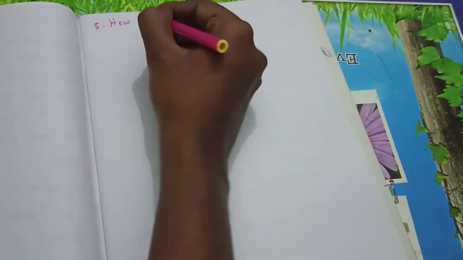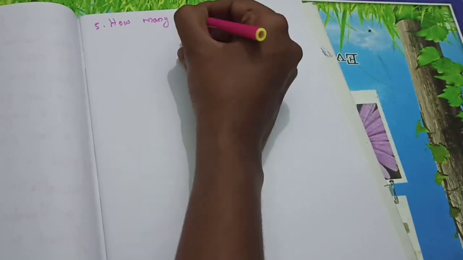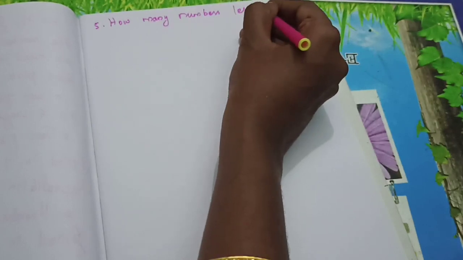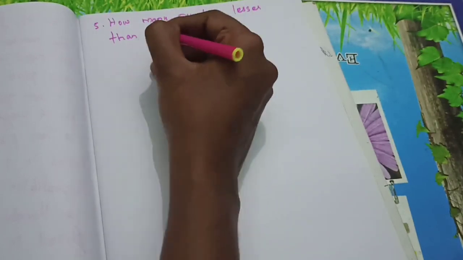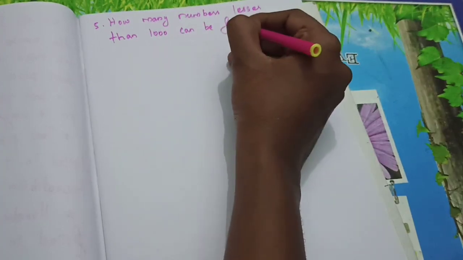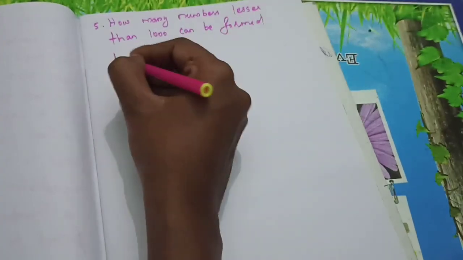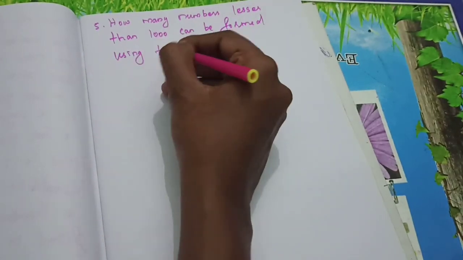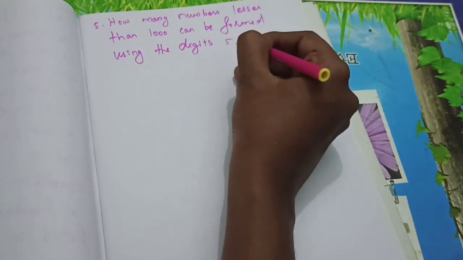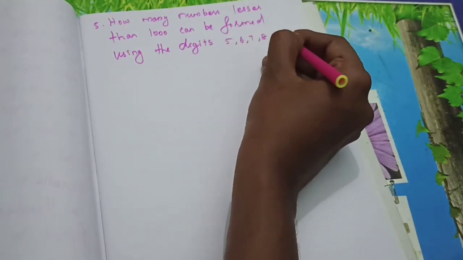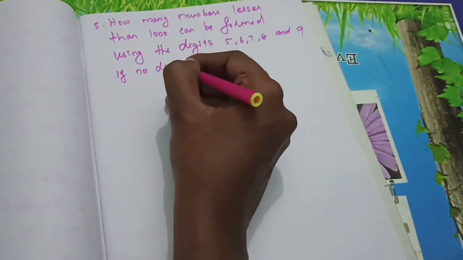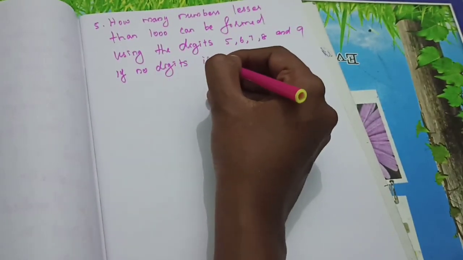Writing the question. How many numbers lesser than 1000 can be formed using the digits 5, 6, 7, 8 and 9 if no digit is repeated.